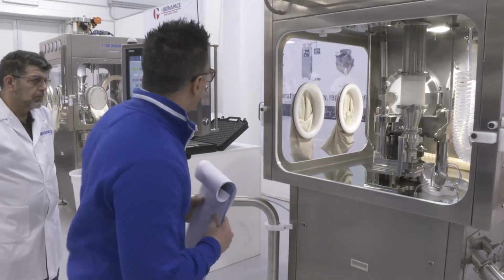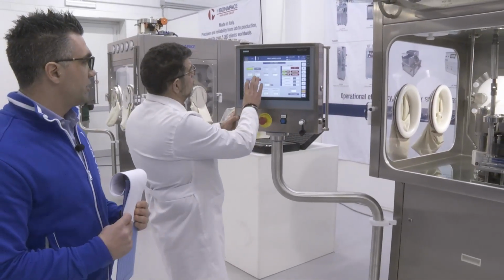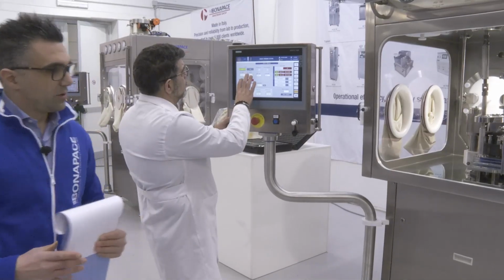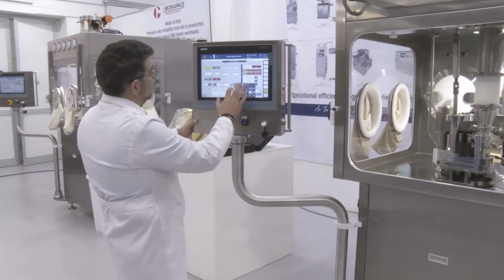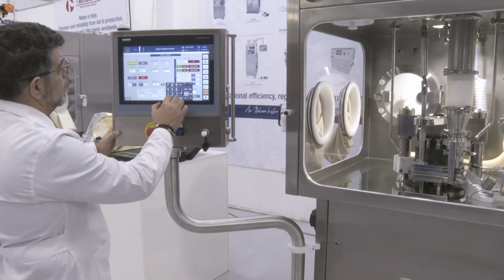Okay, after that we can start with a small demonstration. Now Lucio sets the parameters on the machine, and we can see the production process.